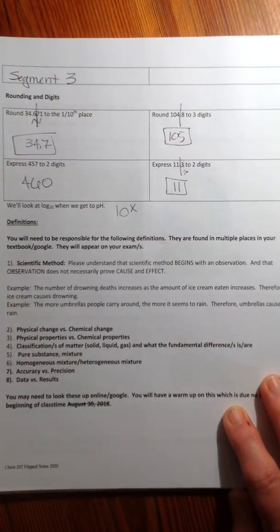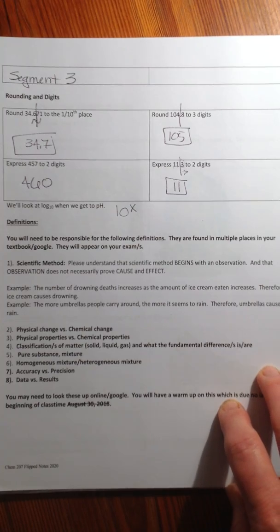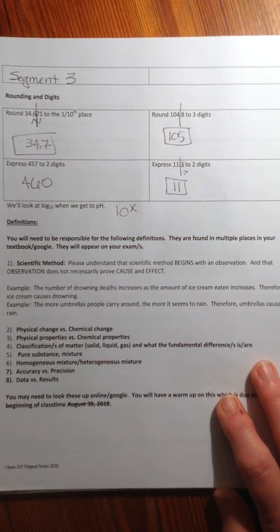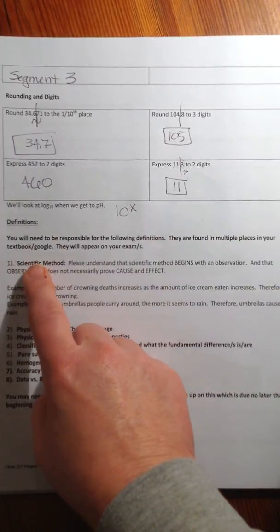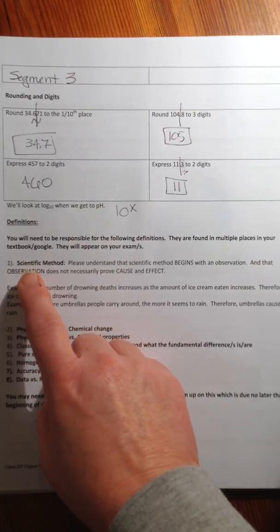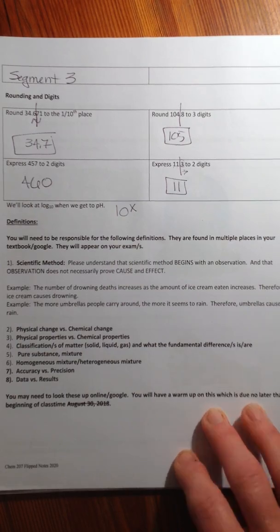Now, there are some definitions that I'm not going to reinvent the wheel on. They're found in your textbook. If your textbook doesn't have it, there's always the magic of Google. Scientific method, you should understand that it begins with the observation. And observation doesn't necessarily mean cause and effect.